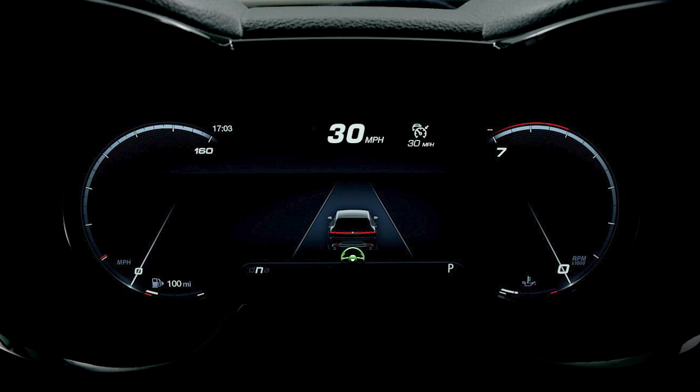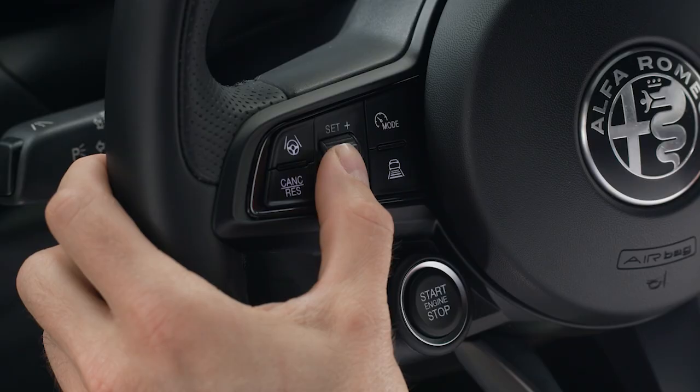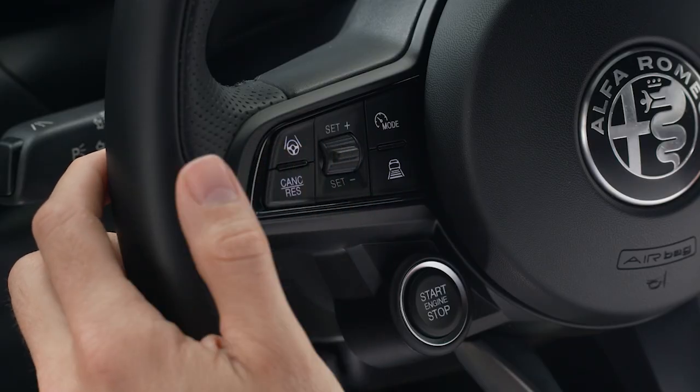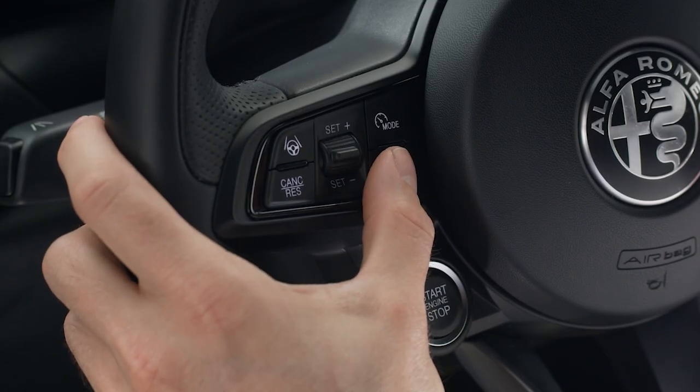If Adaptive Cruise Control (ACC) was active before enabling ADA, ACC will remain active with the previously set speed and distance settings. If ACC was previously disabled, it will be activated along with ADA. Push the set switch upward or downward, then release when the desired speed is reached. You can adjust the ACC distance setting by pushing the distance setting button.